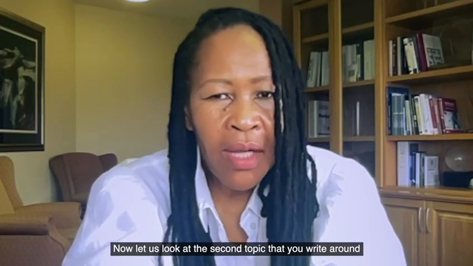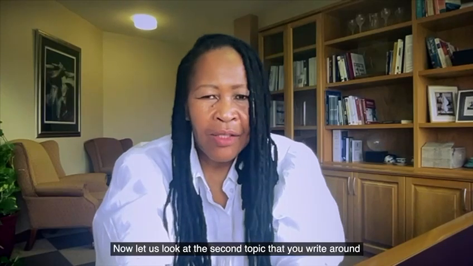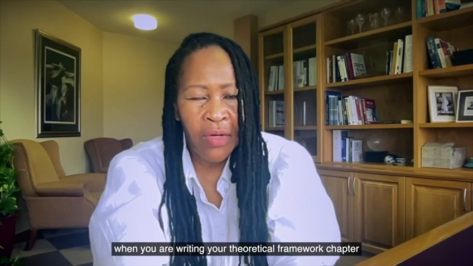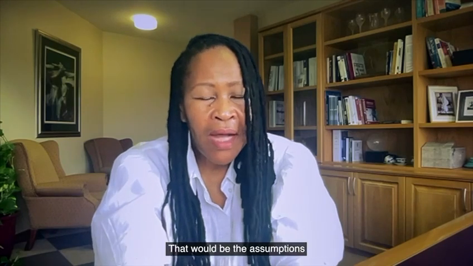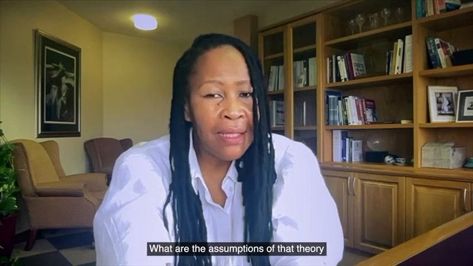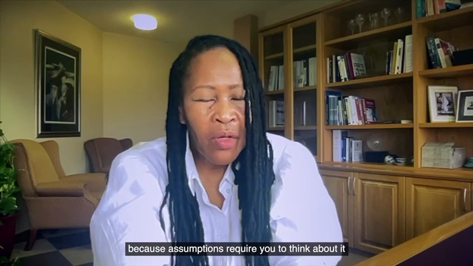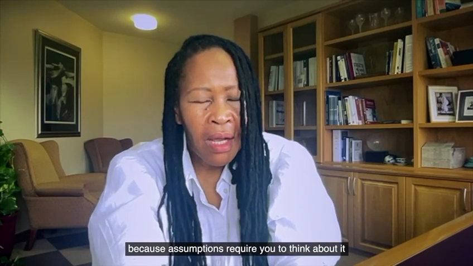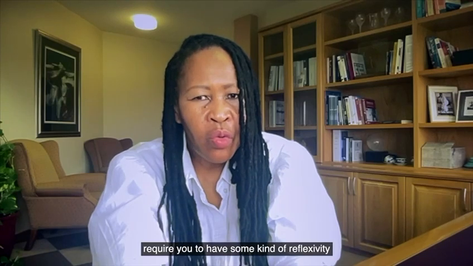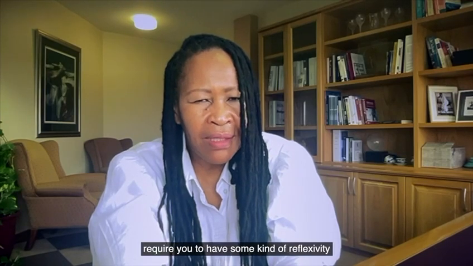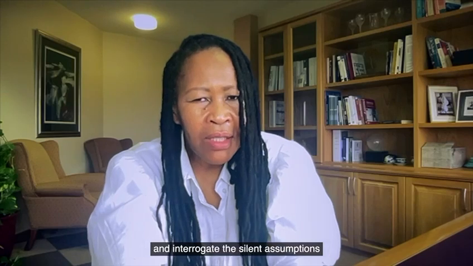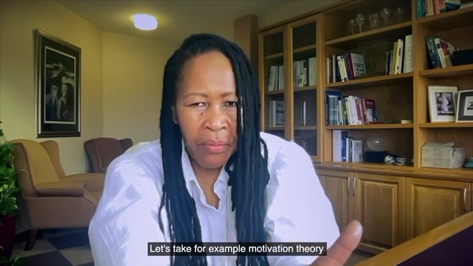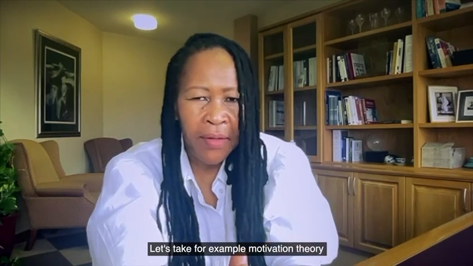Now, let us look at the second topic that you write around when you are writing your theoretical framework chapter. That would be the assumptions. What are the assumptions of that theory? Because assumptions require you to think about it, require you to have some kind of reflexivity and interrogate the silent assumptions. Let's take, for example, motivation theory.